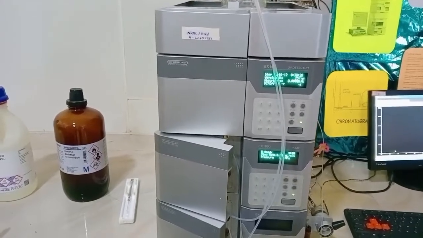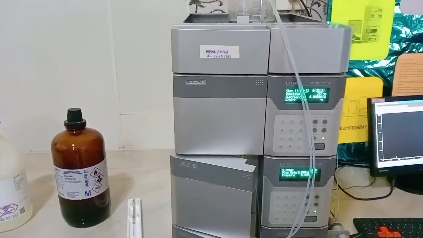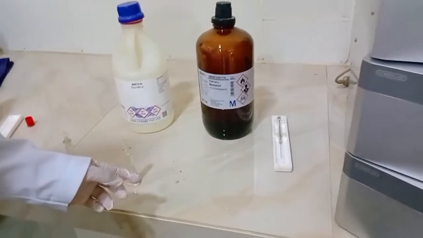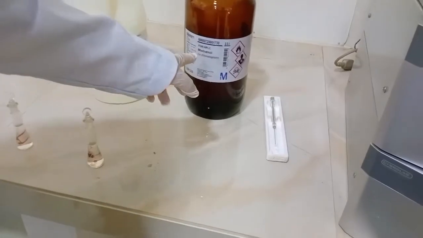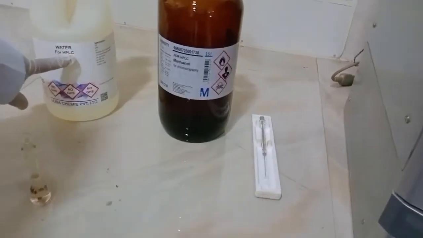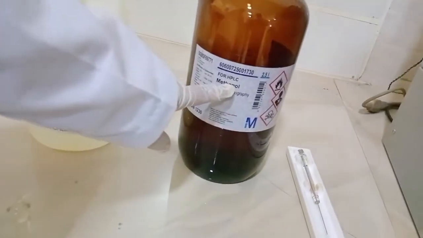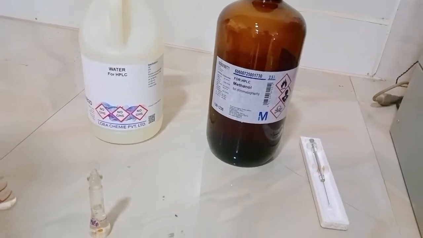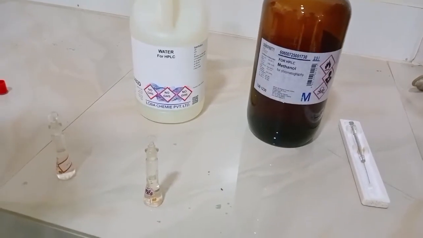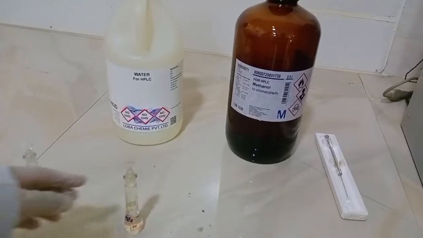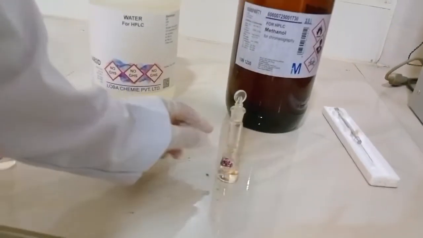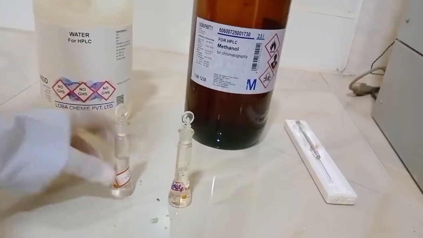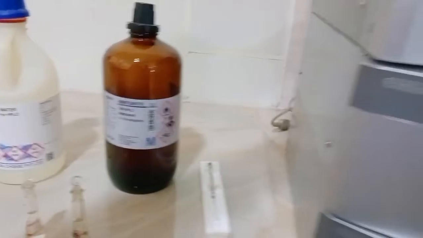Coming to the analysis of the sample, today we are observing the analysis of the paracetamol drug substance. For the estimation of paracetamol by HPLC, you can use methanol and water in the ratio of 50:50 as solvent. You can use HPLC grade solvents. After mixing the 50:50 mobile phase, the mobile phase was degassed using the ultrasonicator. After that, the sample was dissolved in the mobile phase at concentrations of 10 microgram per ml and 20 microgram per ml. The mobile phase was filled into the mobile phase reservoir.